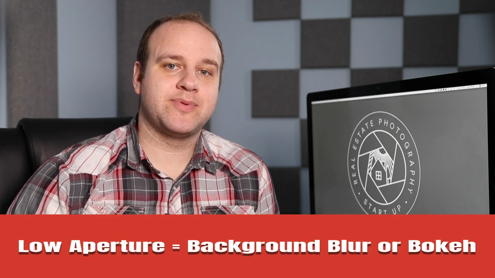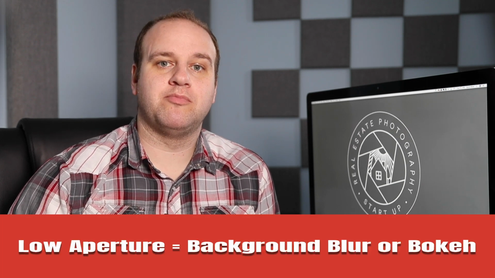The reason a low aperture is important in real estate photography is some of the homes you shoot will be dark and you want the lens to let in as much light as possible in order to capture as much detail as possible. But a lower aperture creates background blur called bokeh.